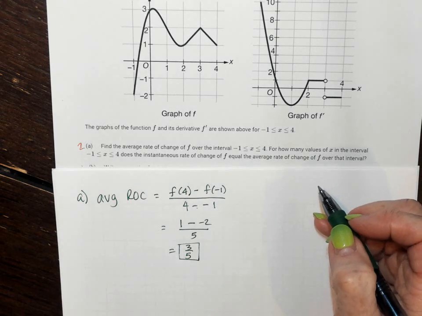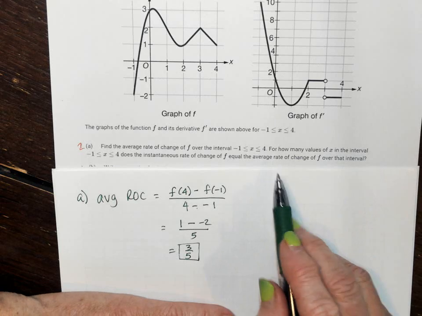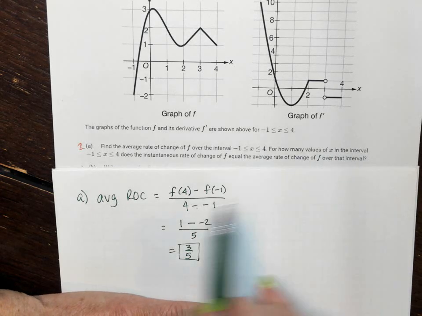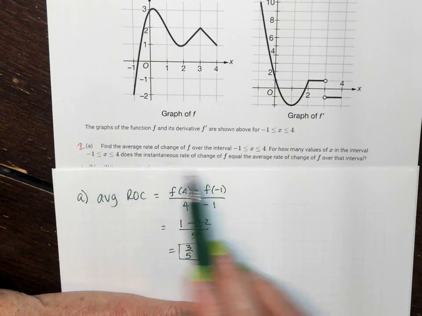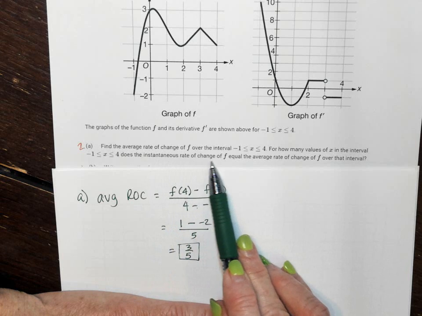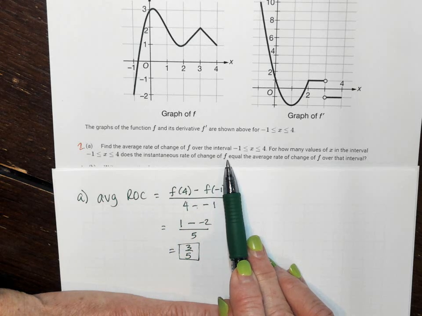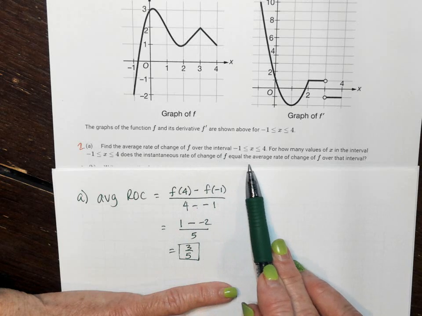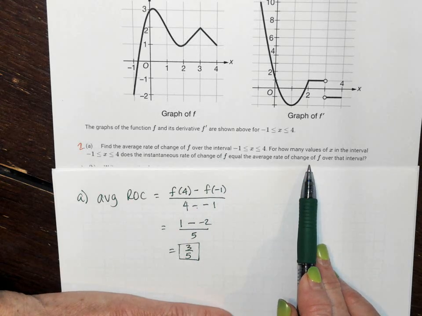Now the second part of this question then, for how many values of x in the interval -1 to 4 does the instantaneous rate of change of f equal that? All right, instantaneous rate of change of f, that's f prime, that's the derivative. When does f prime equal the average rate of change?